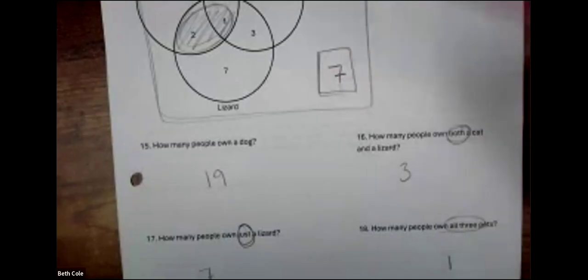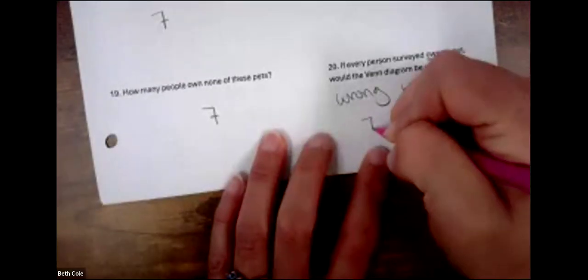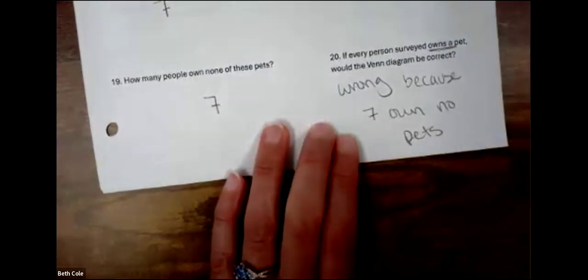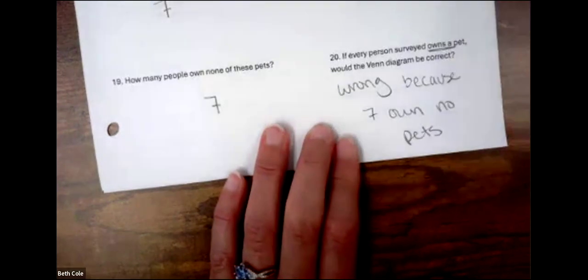Follow-up question. If every single person owns a pet, is the Venn diagram correct or is it wrong? Well, it would be wrong. Every single person doesn't own a pet, because how many own none? 7. So you would say it's wrong because 7 own no pets. Or I guess at least not a cat, a dog, or a lizard. I guess they could have a rabbit or a chinchilla or a zebra. I don't know. They don't have a cat, a dog, or a lizard.